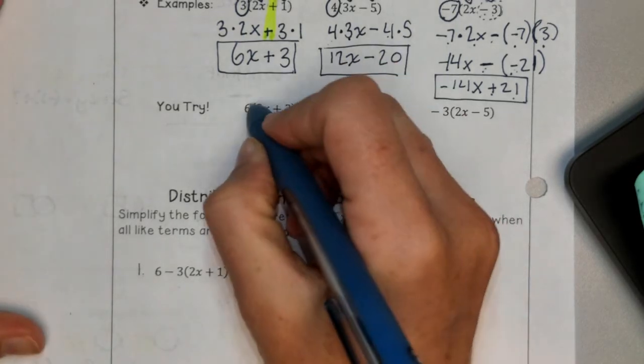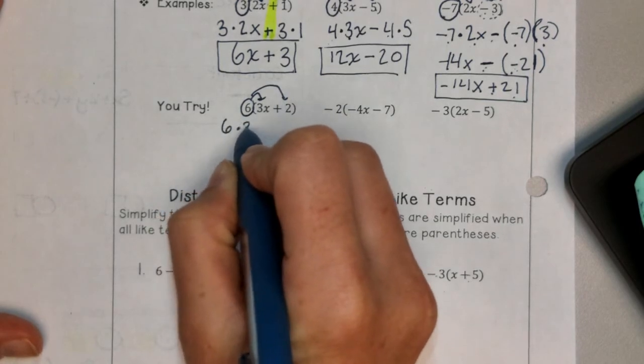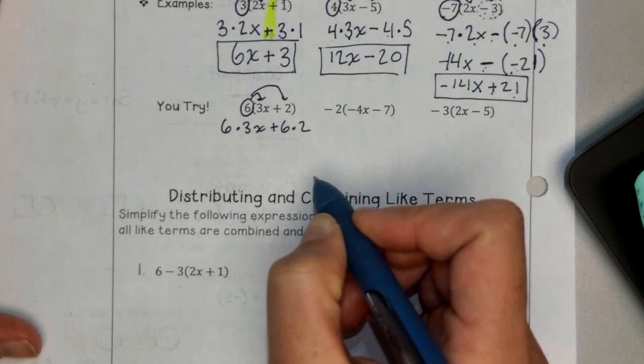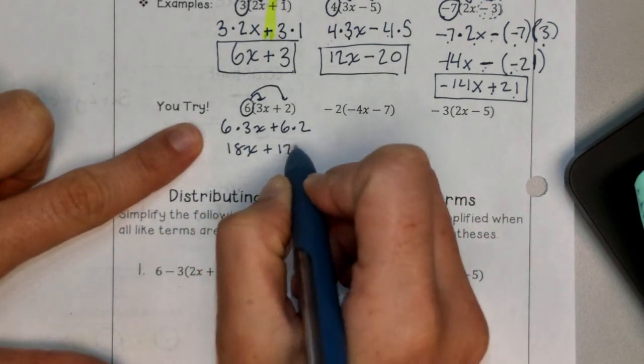Alright, this first one, we have the 6 outside that we are distributing. 6 times 3x plus 6 times 2. 6 times 3 is 18. 6 times 2 is 12.